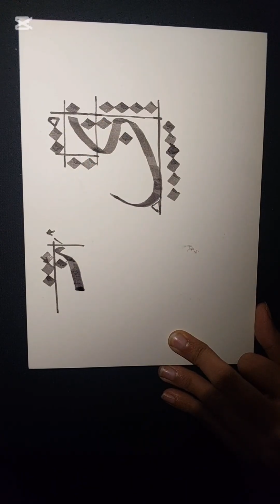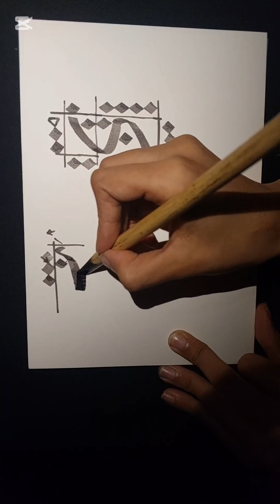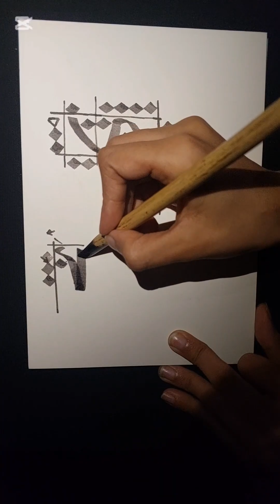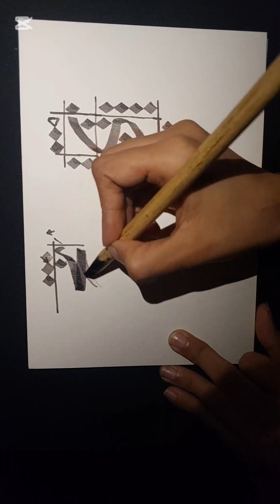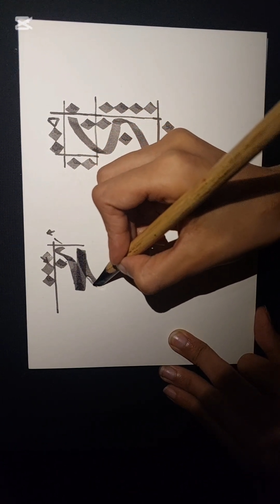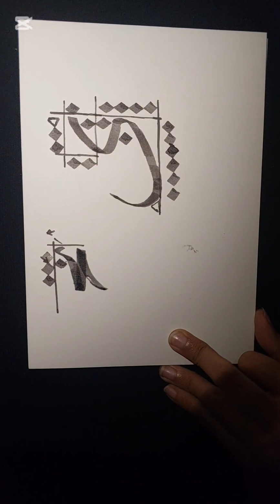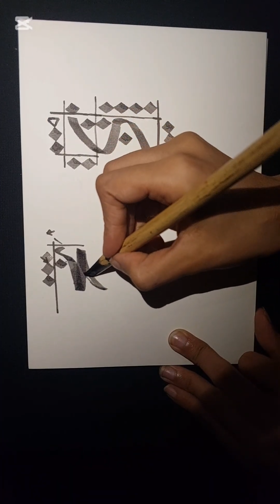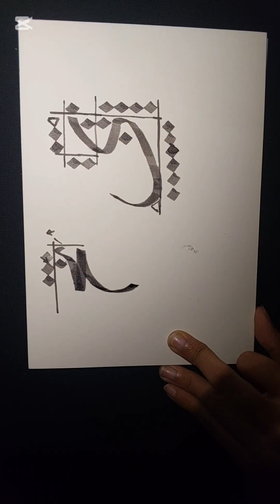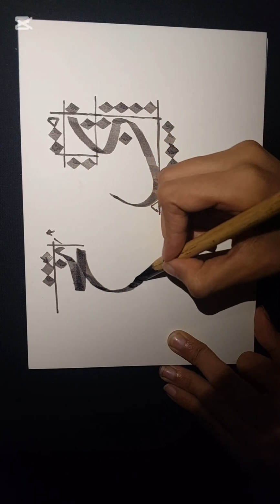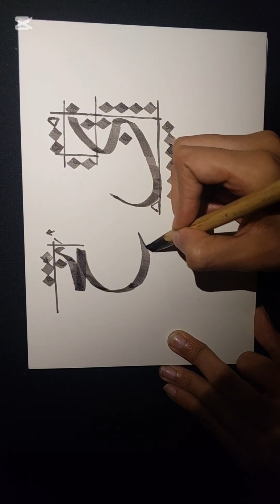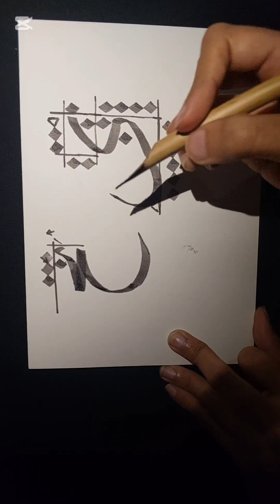You will learn how to make ha in other lessons, so it is not necessary now. How are we making ha? This part is important for you. This is how we write yaha.